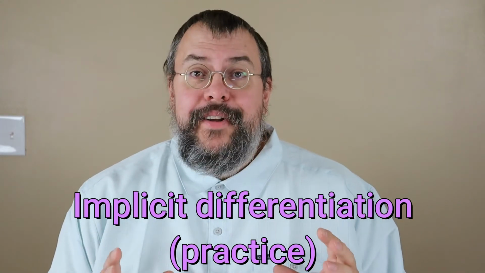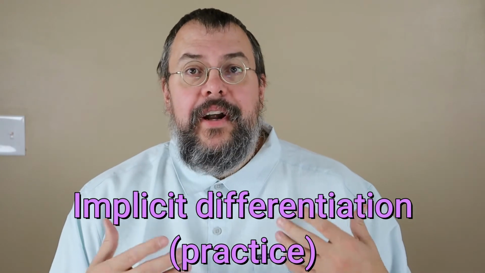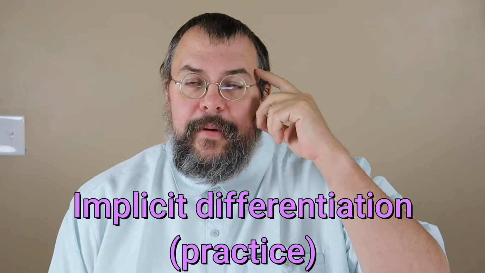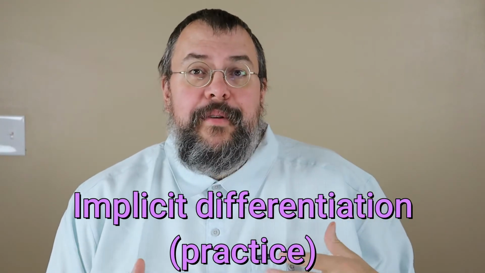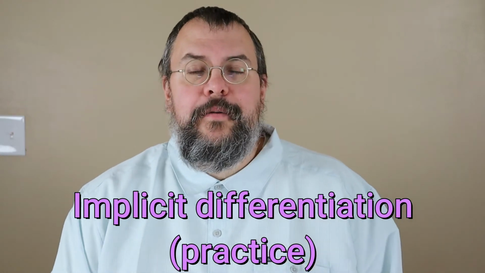Time to do some practice with problems involving implicit differentiation. And so this is a very nice idea. Once you get the hang of it and you remember to think of one variable as a function of the other variable, you'll see these problems are actually kind of fun and they're not so hard to work with.